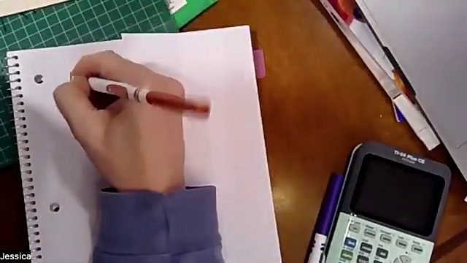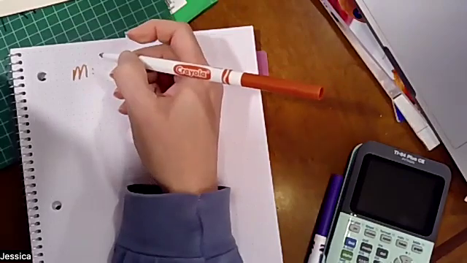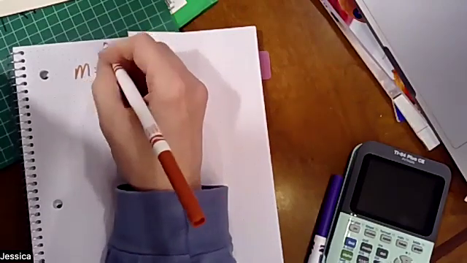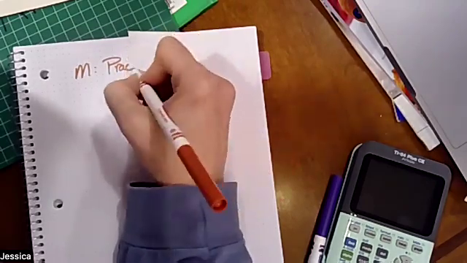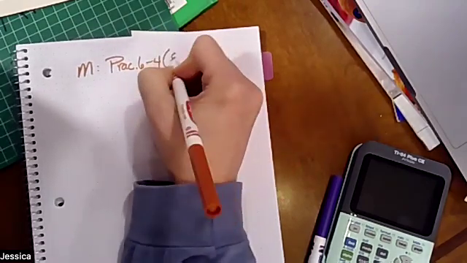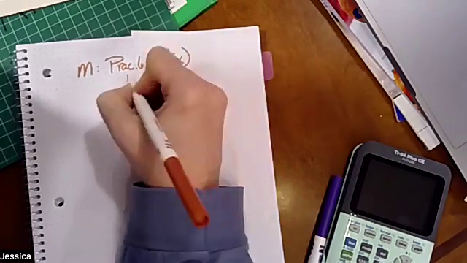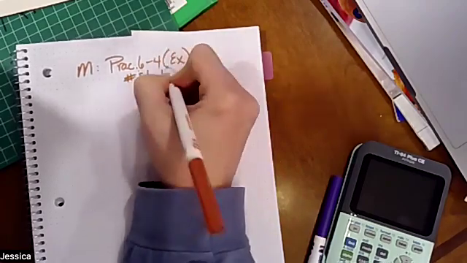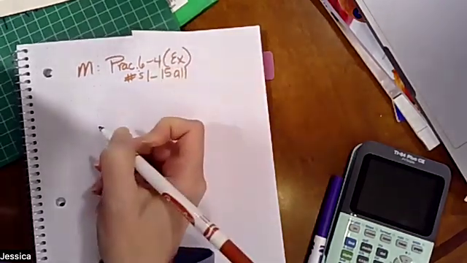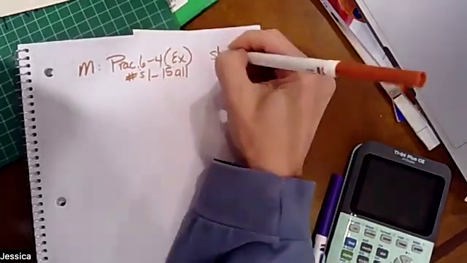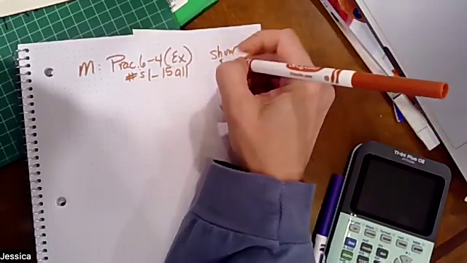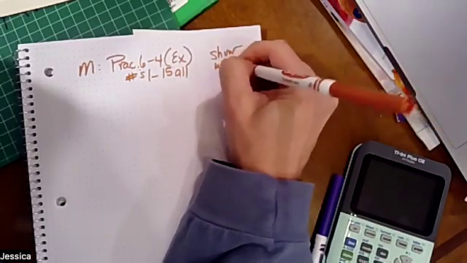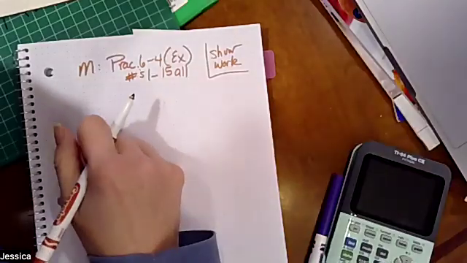Here's your homework. For Monday, hopefully you're watching this on Monday or sooner. Practice 6-4 in your workbook. Do the example numbers 1 to 15 all, okay? Show your work. As always, if you just have an answer, you're not going to get full credit. Show your work and prove to me you can do this because I know how smart all of you are.